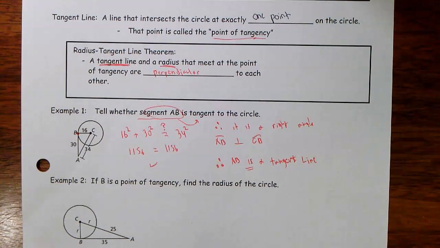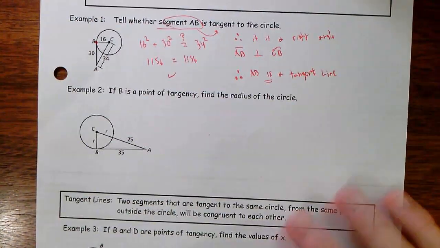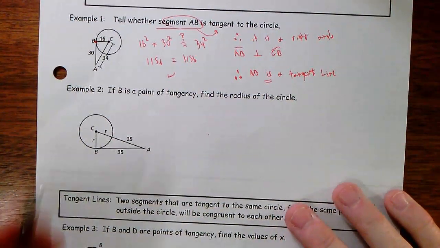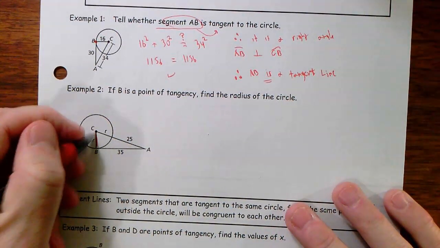Our second thing is a little tougher here, and I don't think you'll do this on tonight's homework. I think you'll do it on tomorrow's probably. And that is find the radius of the circle when we have this tangent line and these measurements. And so what you're going to do is you're going to set up the Pythagorean theorem again. But this one's a little bit trickier. So one of our legs here is the radius.